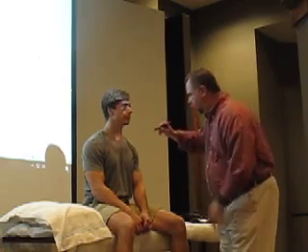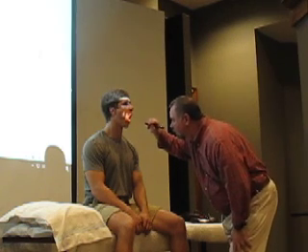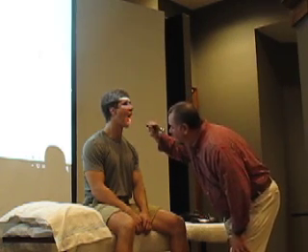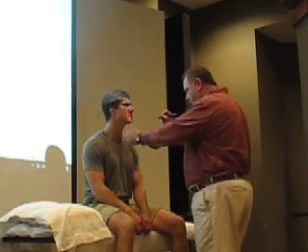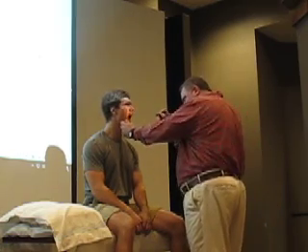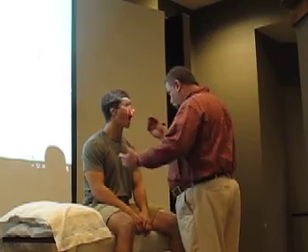Okay, so first one just open. Okay, the tongue is moist, pink. The hard palate is, again, pink and shiny. Teeth, open. Teeth all appear intact and normal.